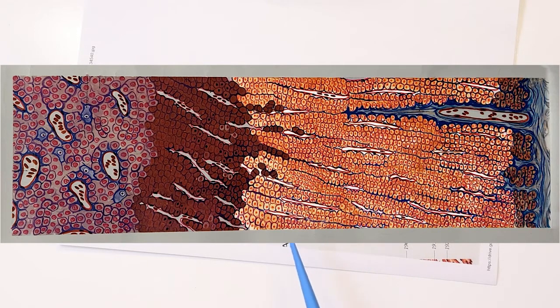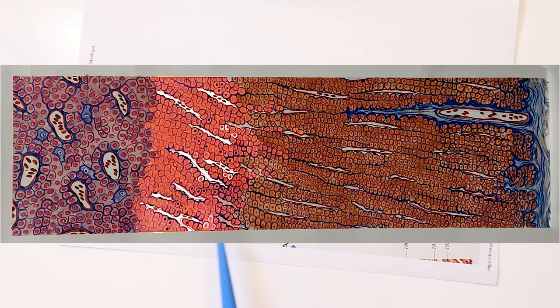Now, next we have the zona fasciculata, and it mostly produces cortisol, but there's a few cells in here that will also produce the androgen precursor hormone. So zona fasciculata mostly produces cortisol. And this is the zona reticularis, which produces the testosterone precursor DHEA, which will then become testosterone or else estrogen. So those are the zones and the hormones of the adrenal cortex.